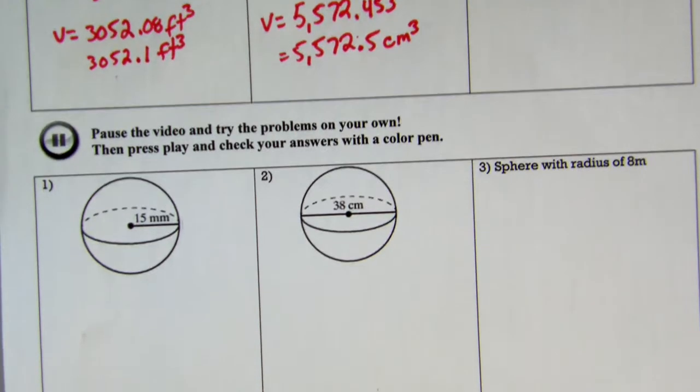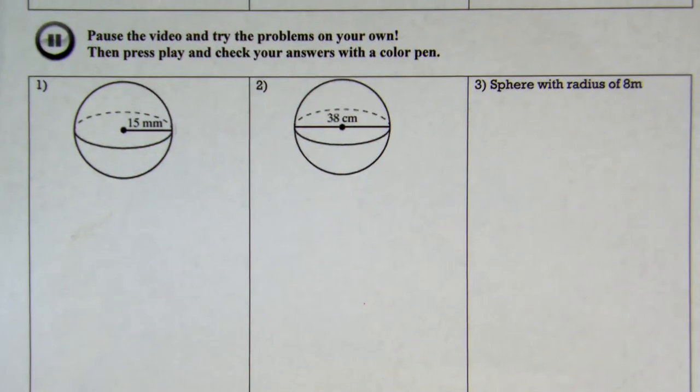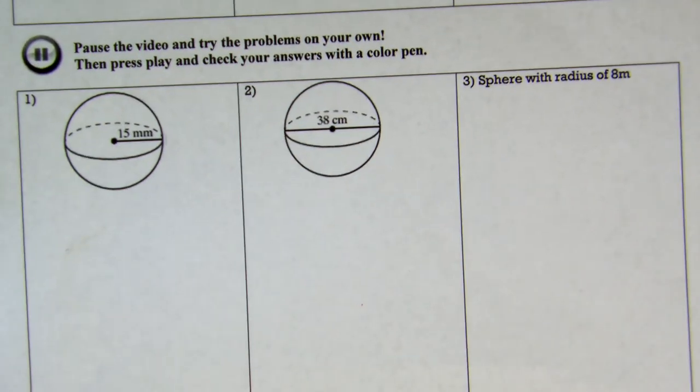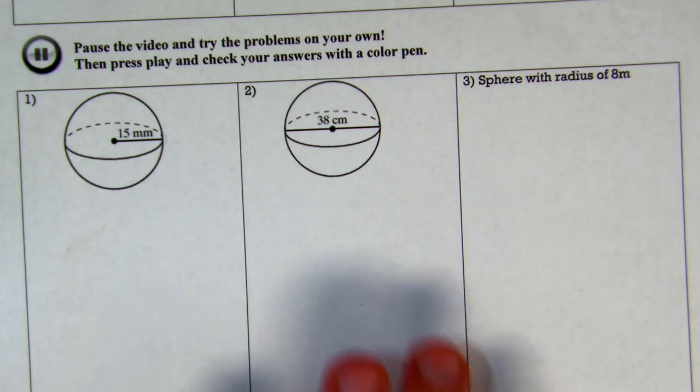Alright, so that's how my equation works for my sphere. You guys have 3 problems to try on your own. Go ahead and plug those in. Make sure you're writing the equation every time. It's going to help you remember it.